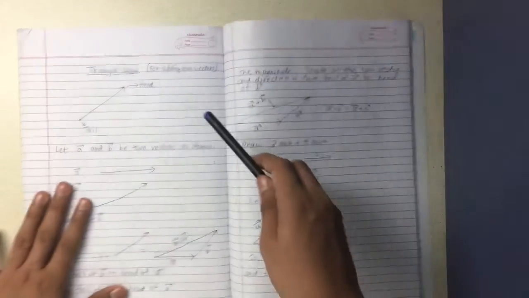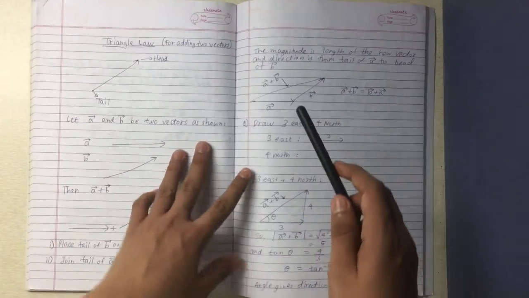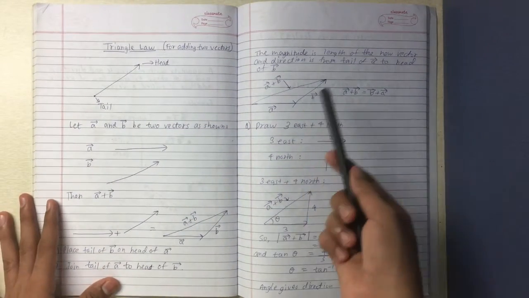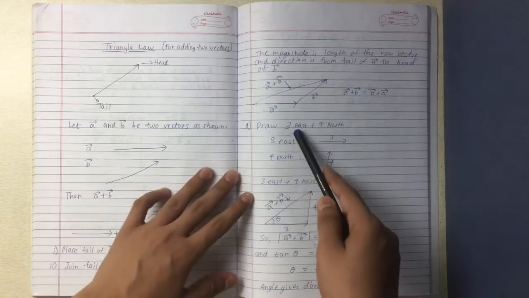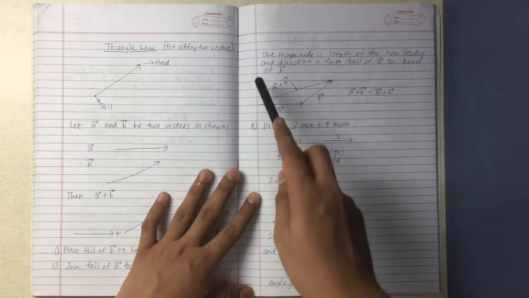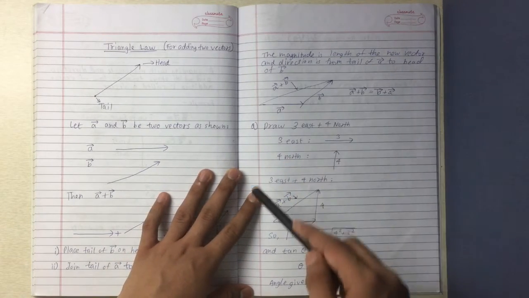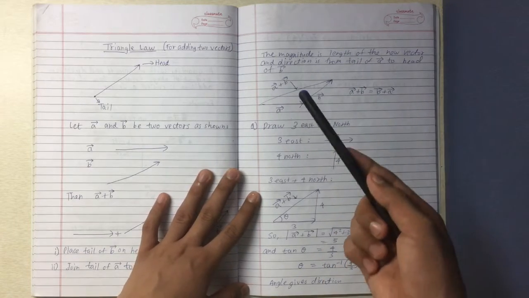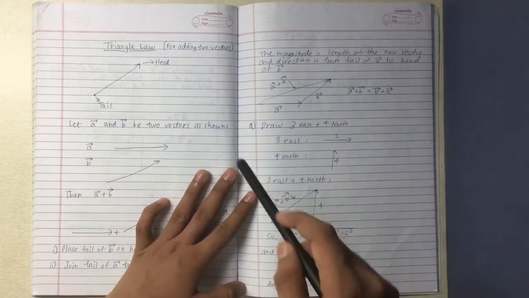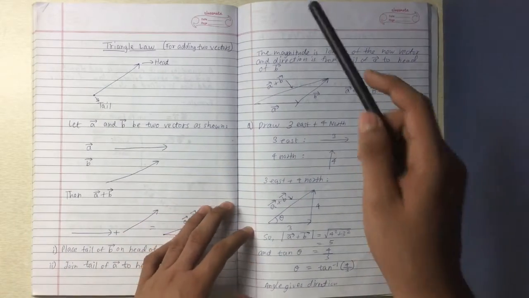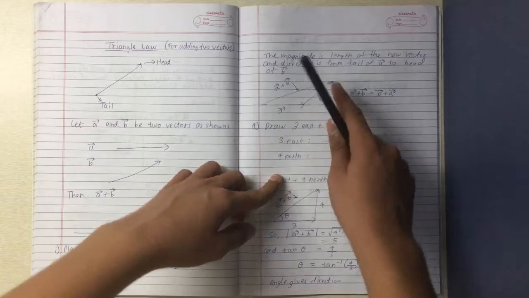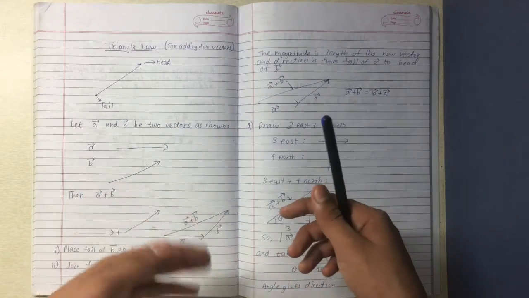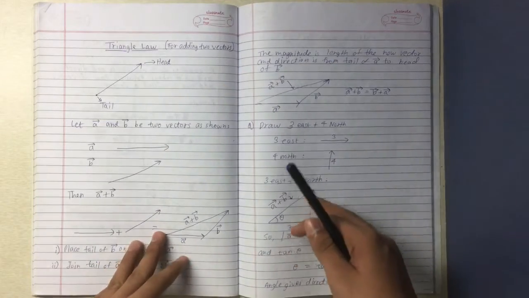Basically, the magnitude of the resultant vector is the length of the new vector. So this is the new vector, A dash plus B dash, and the direction of the new vector is from the tail of A to the head of B. So tail of A to head of B, that is the direction of the new vector.